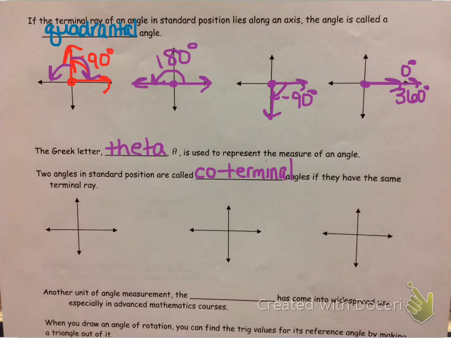So if you think about what the different pieces of that word mean, co means to do something together. So cooperate means to work together, cohabitate means to live together. And so we're talking about angles that are terminating together. And so that means they have to end up on top of each other. So a really easy example would be if I rotated up positive 90 degrees, that means I am terminating straight up.